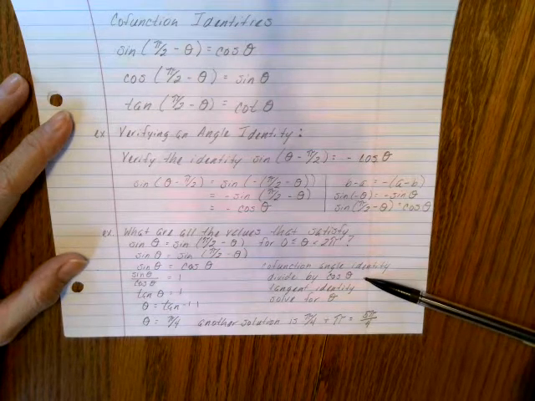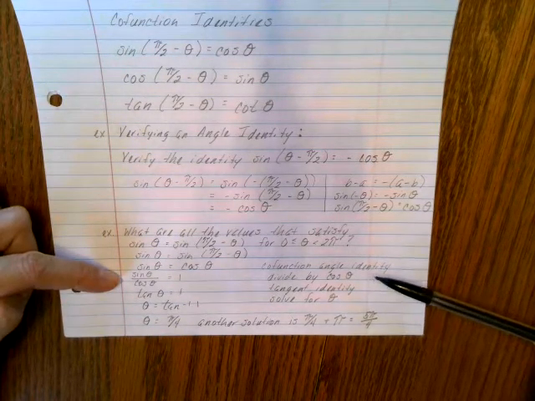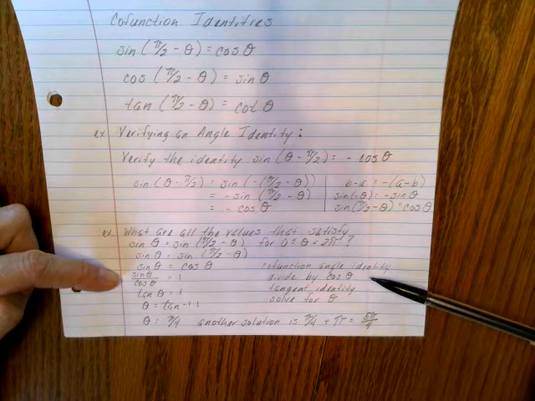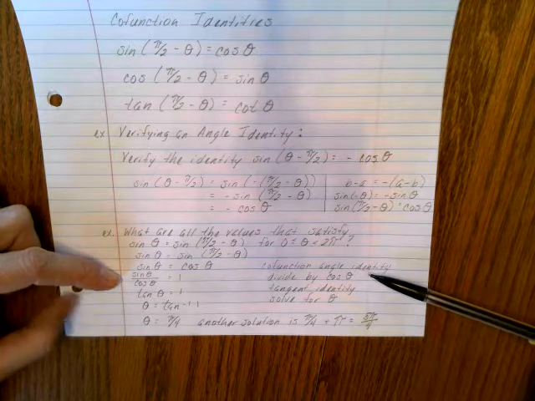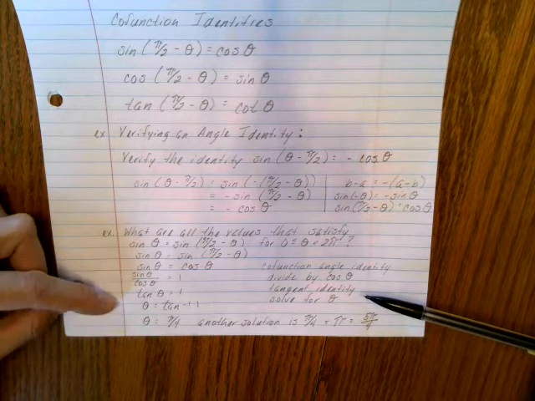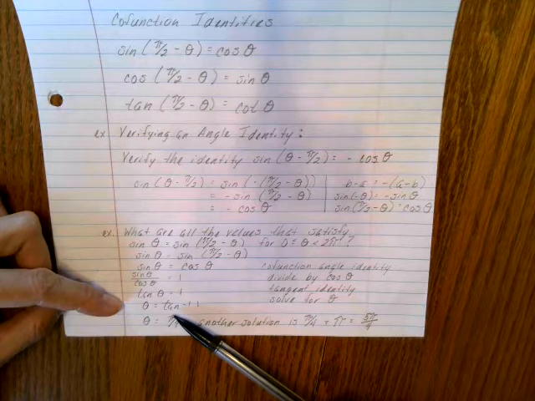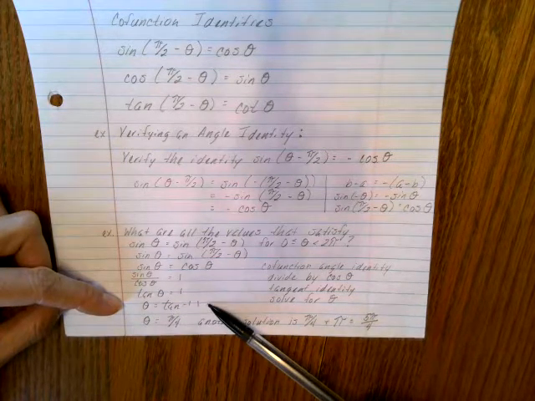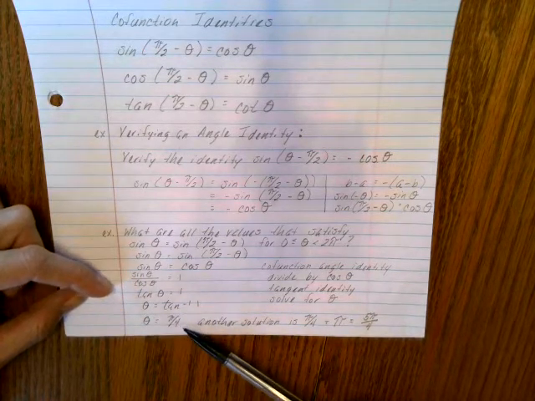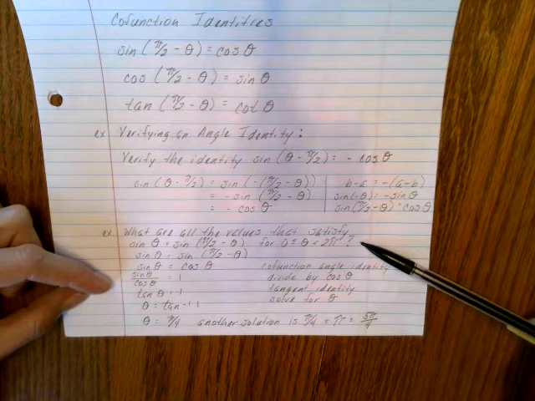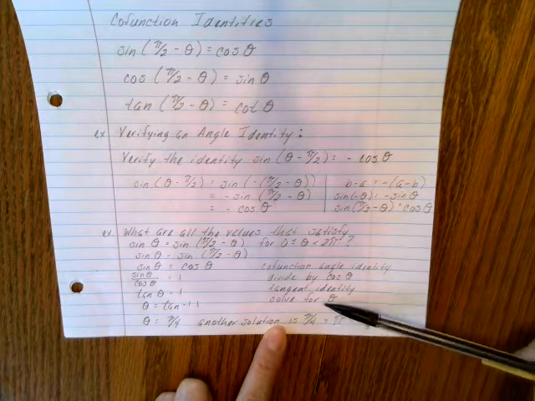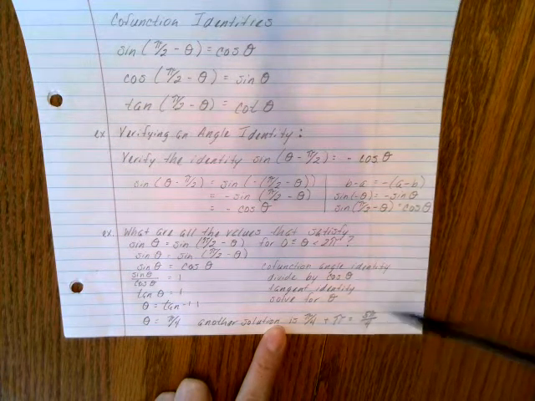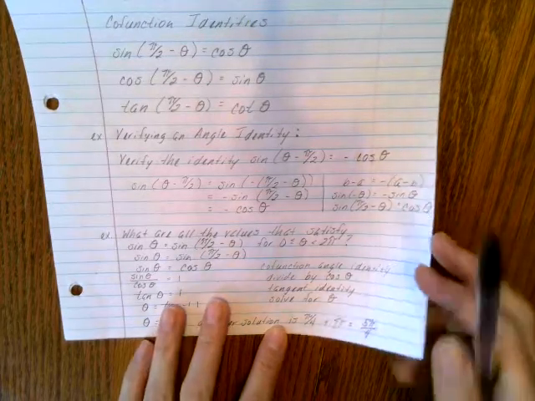Now, if I divide both sides by cosine theta, I'm going to get sine theta over cosine theta equals 1. And sine theta over cosine theta is going to equal tangent. So tangent equals 1. And then to solve for theta, I'm going to say the inverse tangent of 1. So theta is going to equal pi over 4. Now, I'm looking within the range of 0 to 2 pi. So another solution is going to be pi over 4 plus pi, which will give me 5 pi over 4. So both of those would be solutions to that problem.